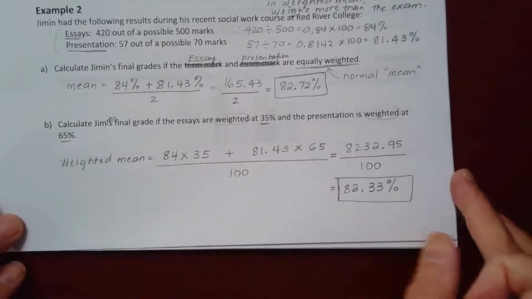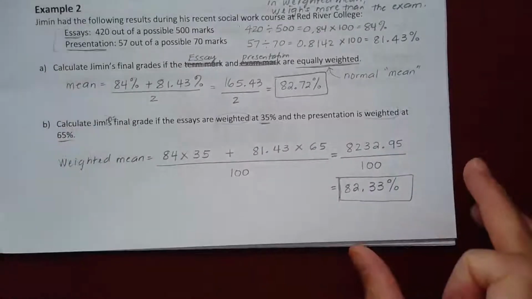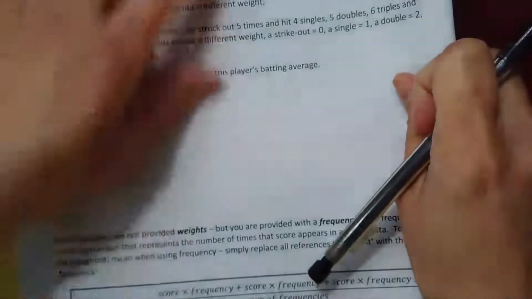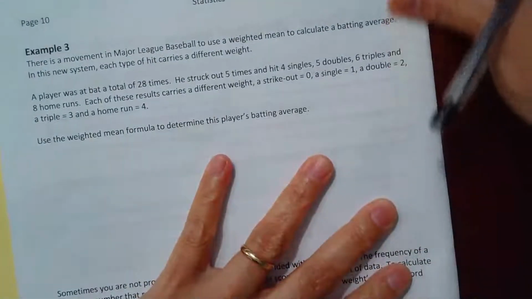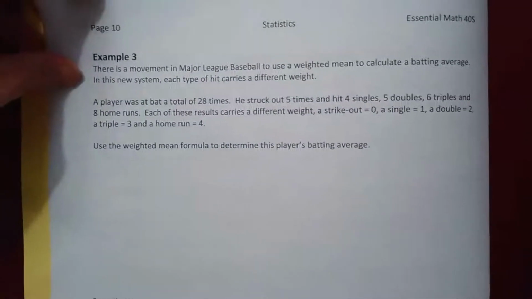Okay. So that's that. Let's go on to example number 3. Example number 3 on page 10.